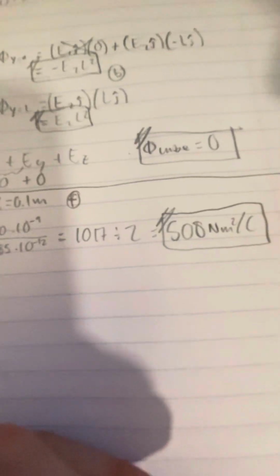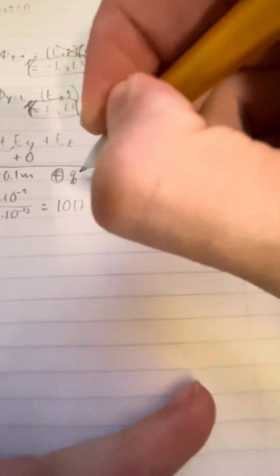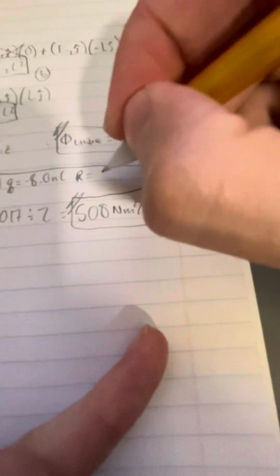And so for part F, it wants us to do the same thing, but given a point charge Q equals negative 8 nanocoulombs and R still equals 0.1 meters. So we do the same process here.